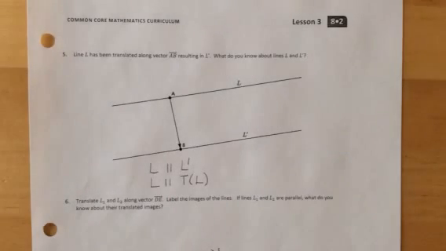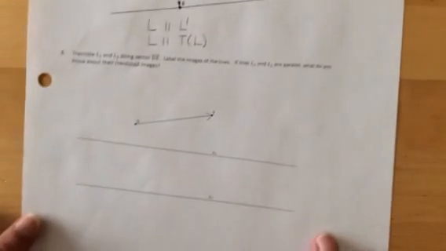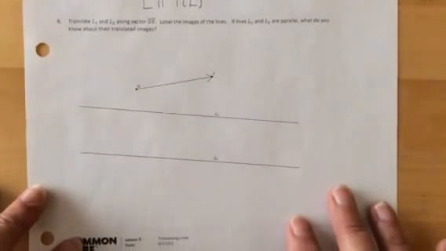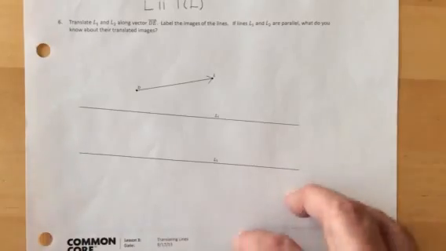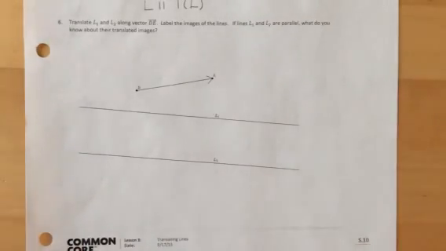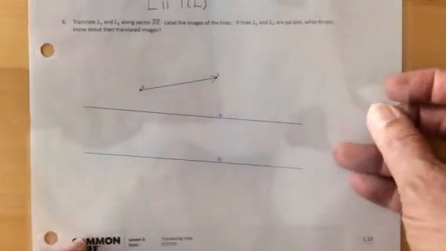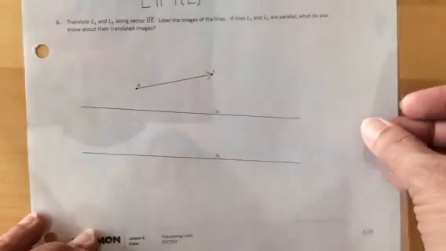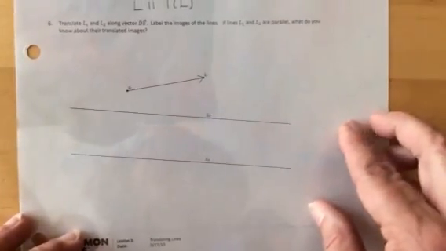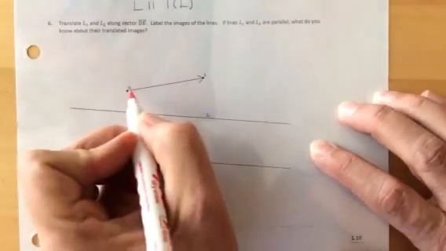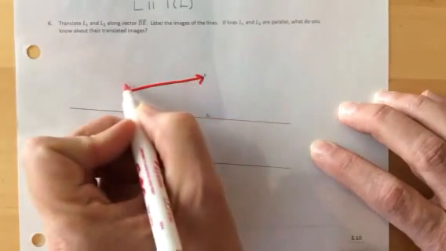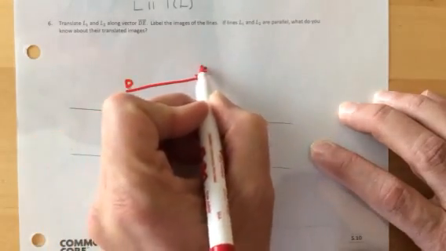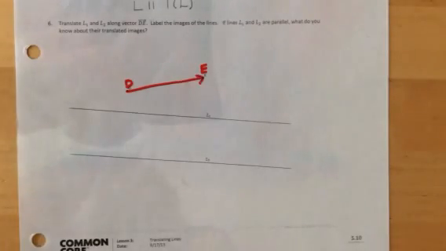Okay, so let's look at exercise 6. And this may have surprised you a little bit when you did this translation. So this looks a little different than the translations we did in exercises 2, 3, and 4. But hopefully you found something that's common here. So here's my translation vector, DE. And I'm asked to translate a set of parallel lines.